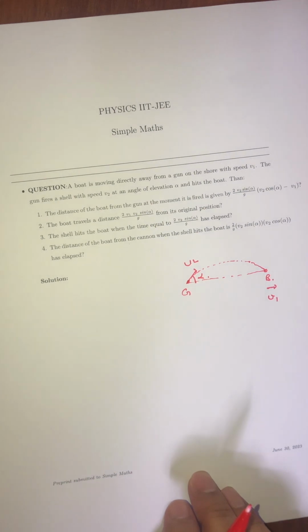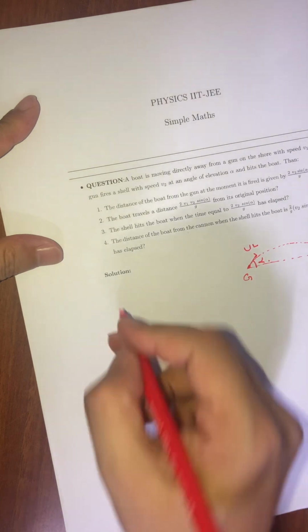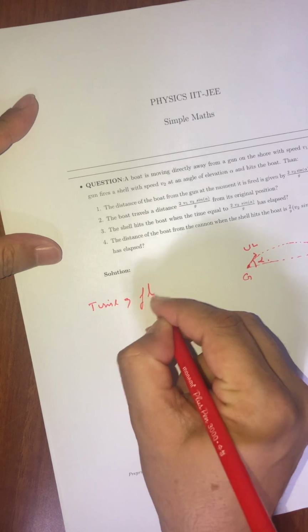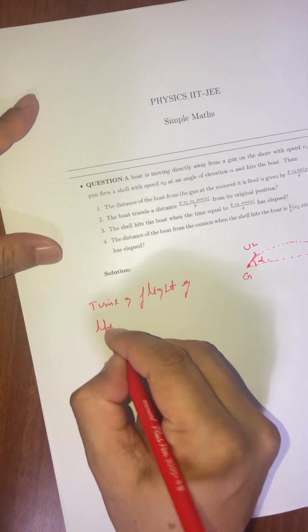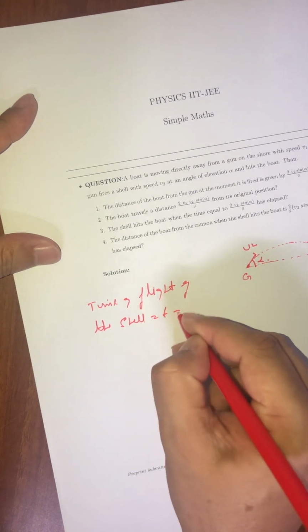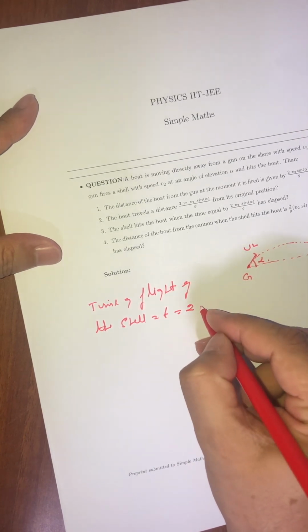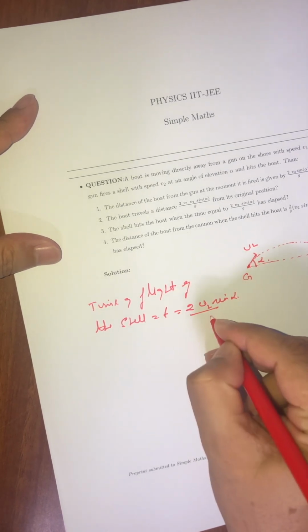So first, what we are going to do is find out what will be the time of flight of the shell. Let us suppose it is denoted by t, which will be equal to 2v2 sine alpha divided by g.